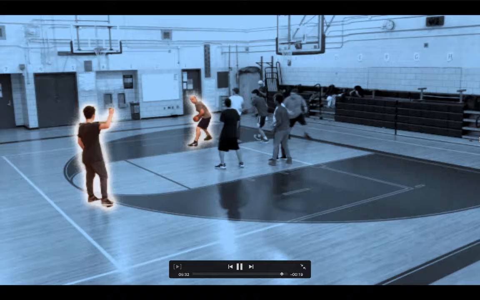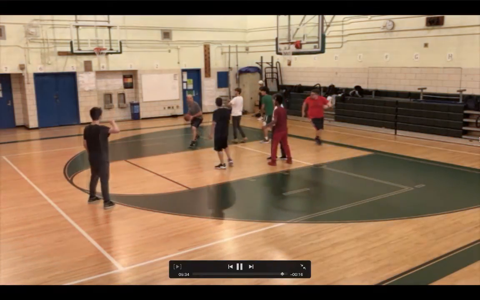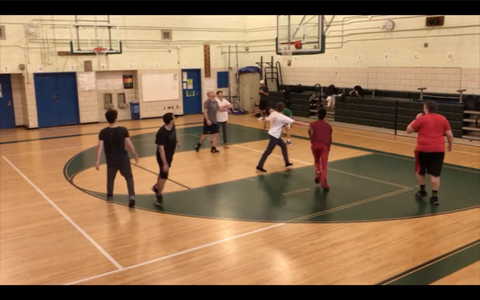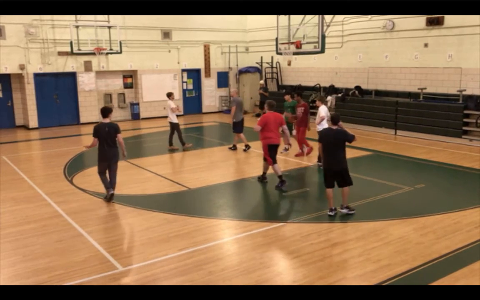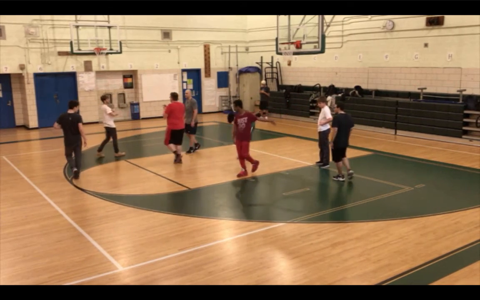Look at the airspace that these shooters have all night long to knock down shots, to take and make shots. It's easy offense, and the lab students defense participated in their own demise.